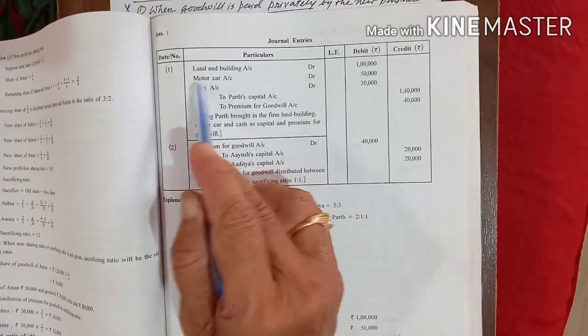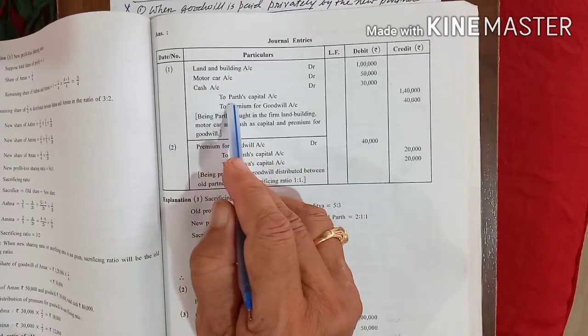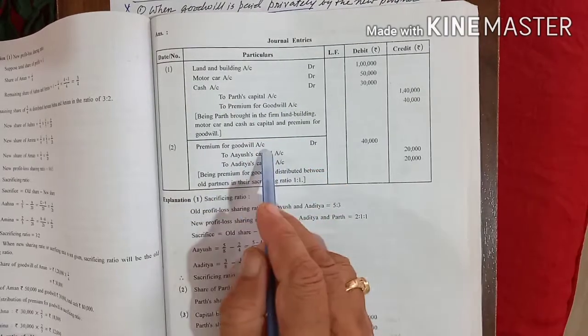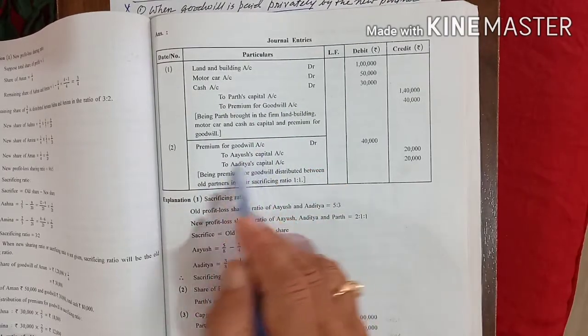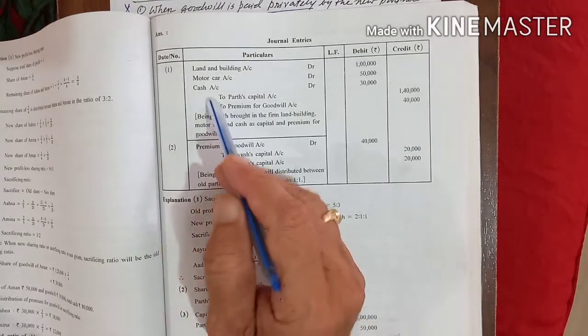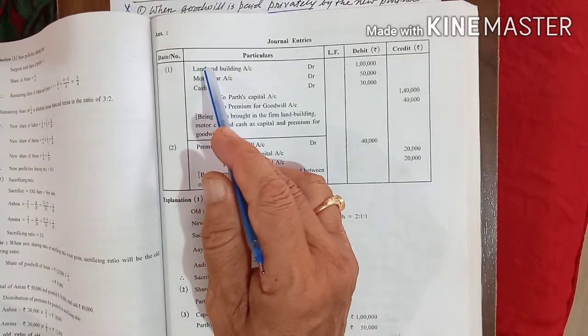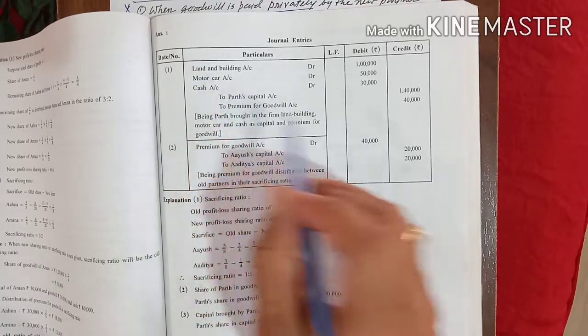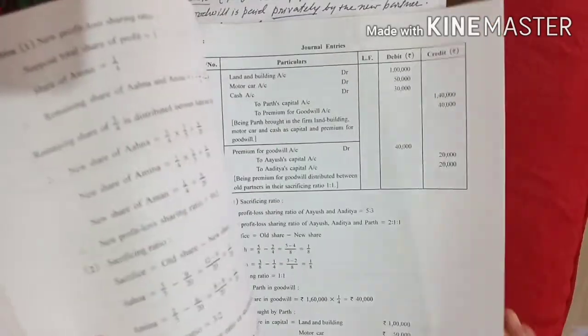So land and building account debit, motor car account debit, cash account debit, to partner's capital, to premium for goodwill, and premium for goodwill account debit to old partner's capital account. So if kind is coming in place of cash, that also will come. Whatever things he is giving, that is called kind, not cash.